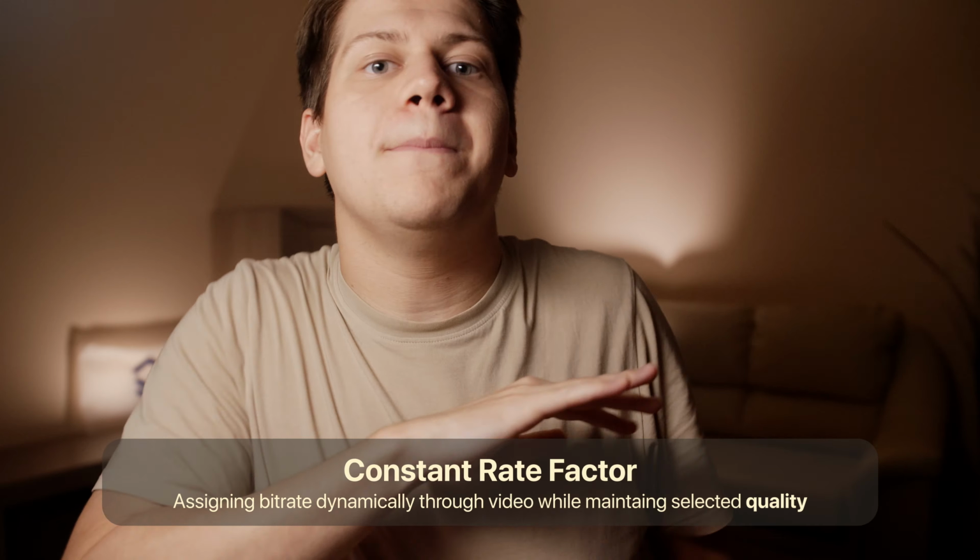Third method is constant rate factor. This method is completely different because it is adjusting the quantizer based on scene and motion. It's used to maintain visual quality on some level and completely ignore bitrate. This means that one video can have 20 megabit average bitrate, while another one can have 7 megabit average bitrate.